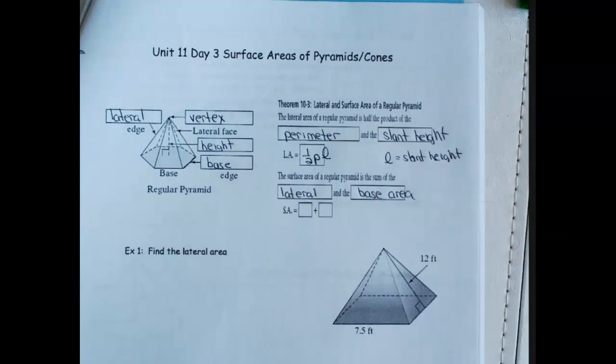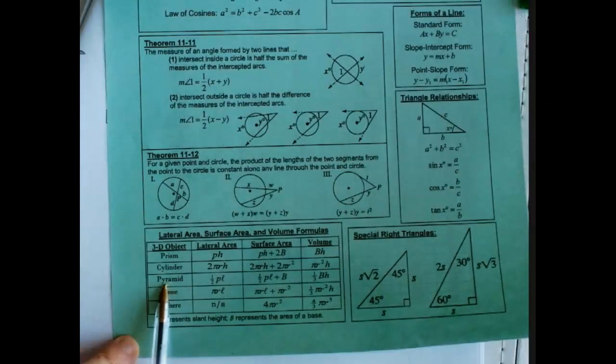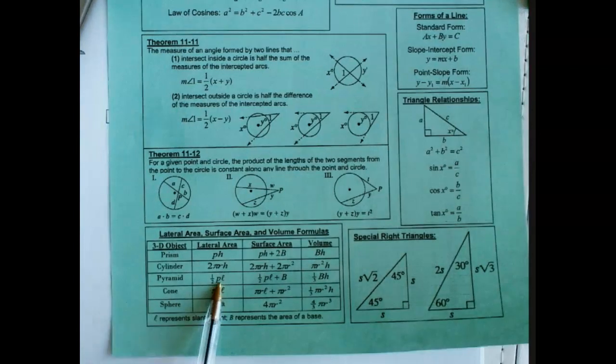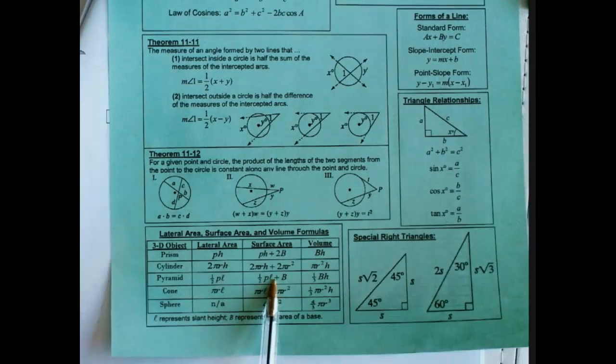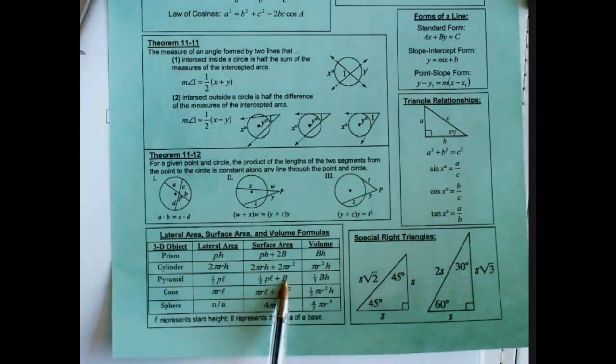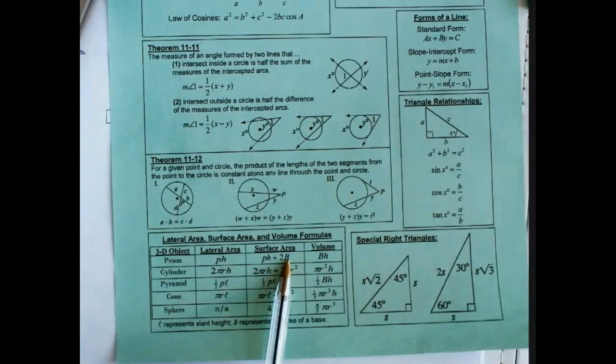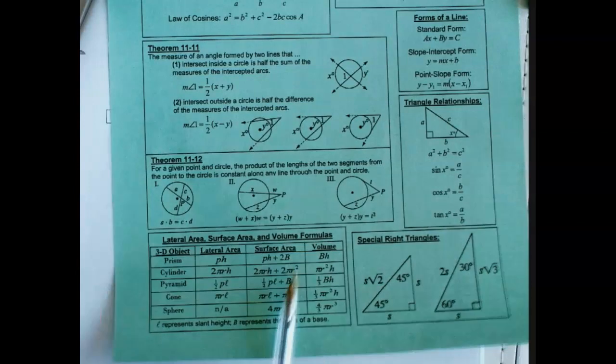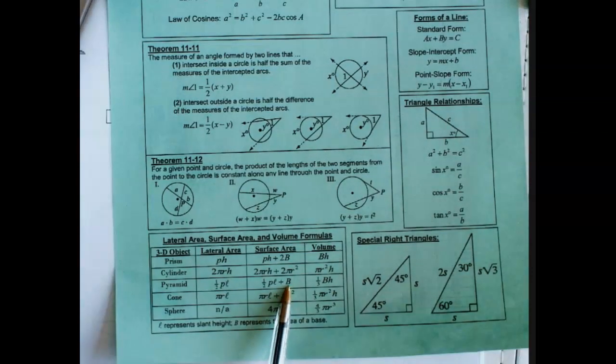So again, let me just go grab your formula sheet just to show you where we're at on that formula sheet, because again, you'll get to use it for your quiz and for your test. So we're moving down to pyramid. Here's that lateral area, 1/2 P times L. And here's the surface area, 1/2 PL plus big B. And you might be asking, why is it 2 big B in the prism and big B here? Well, in a prism, you have 2 bases, the top and the bottom. In a pyramid, you only have 1 base.